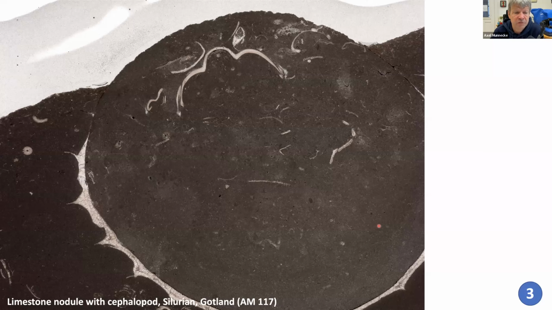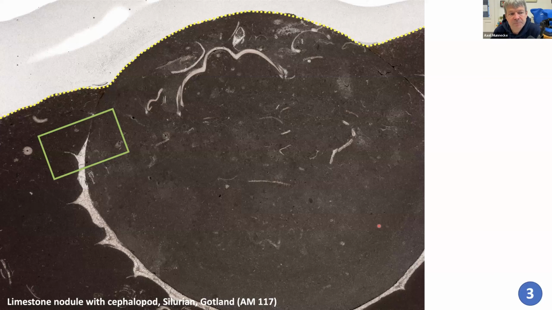The next one, this is a very nice one. It's a carbonate nodule surrounded by marl that has an orthoconic cephalopod in it. Cephalopods are made originally of aragonite. And the boundary between this nodule and the surrounding marl is here where the yellow line is. Here, there is no marl preserved, but I would like to highlight one area here. This is where the cephalopod shell approaches the marl. So here would be the marl.